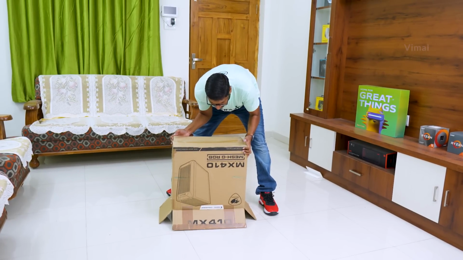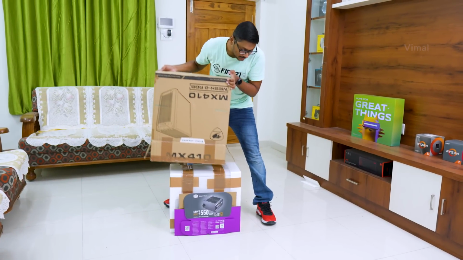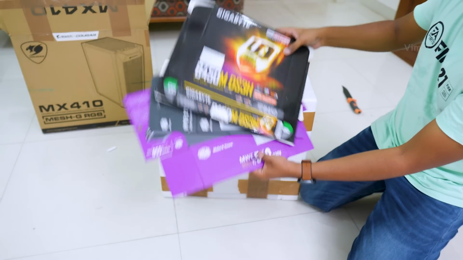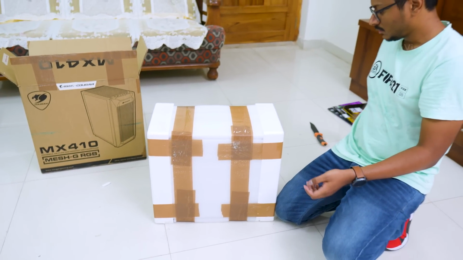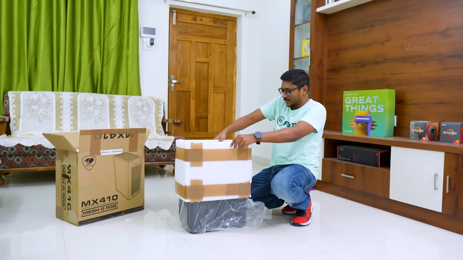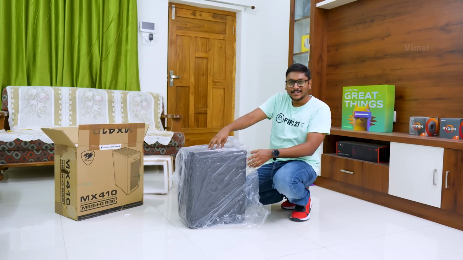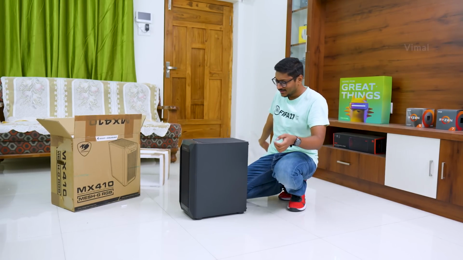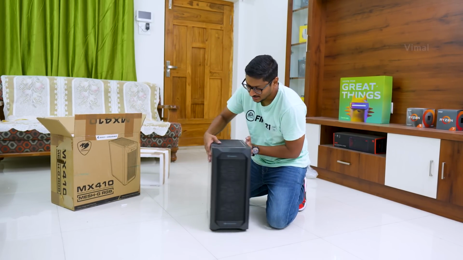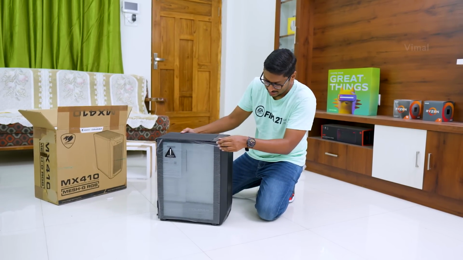Let me grab my knife and cut this seal on the package. And oh, look at this. Whenever you buy a pre-built PC, Bitkart also sends you all the boxes of the respective components as well, so you don't miss out on anything. And there you go, guys. Our brand new 50,000 rupees AMD edition APU gaming PC is over here.